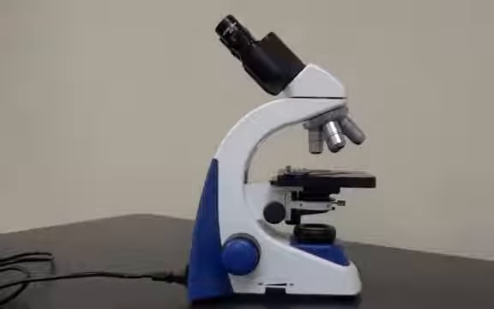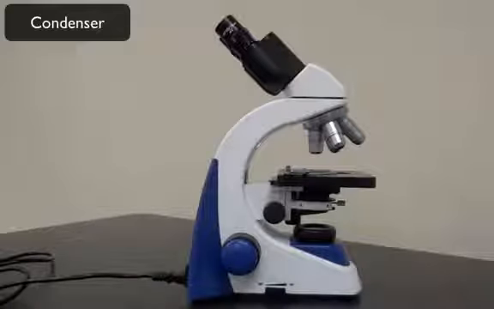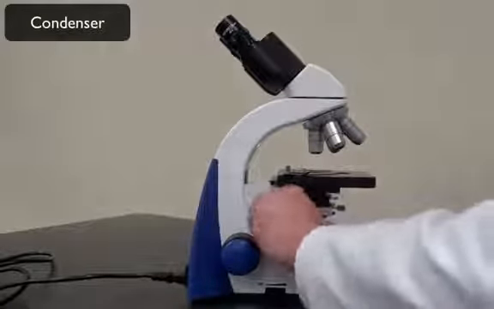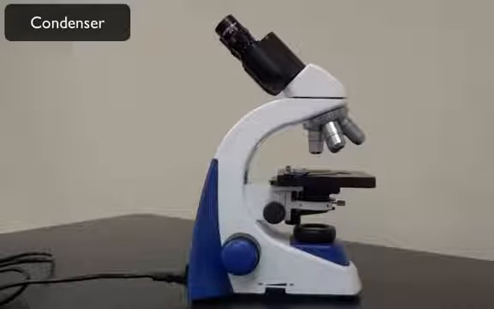Now another thing that we have right below the stage is called the condenser. That just helps focus the light on the actual slide. And the condenser has its own little dial here. We want to make sure the condenser is all the way up. Okay? We don't need to get into much more detail than that.